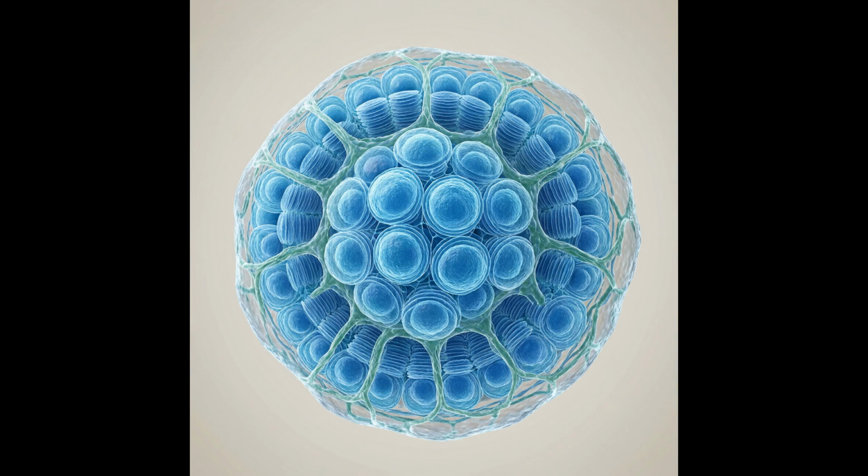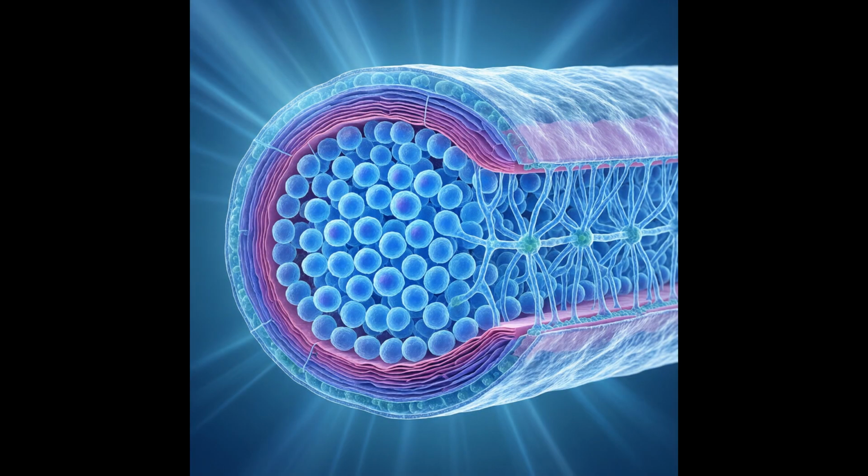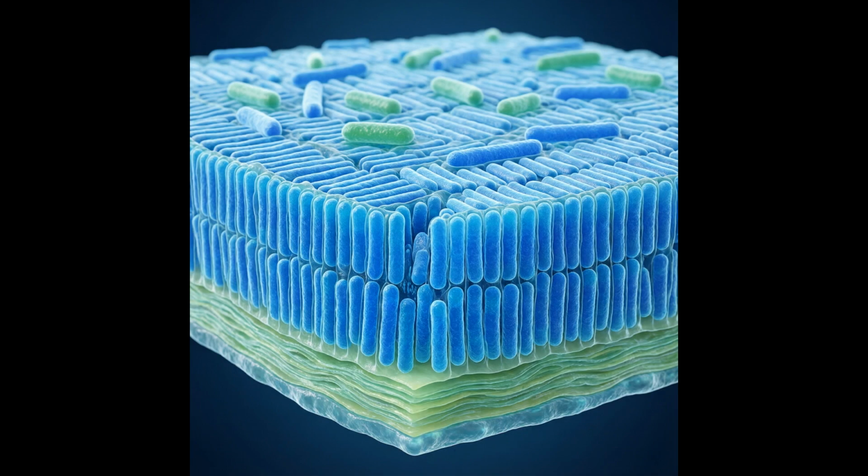We begin by examining how individual bacterial cells organize themselves into a structured three-dimensional community rather than remaining as isolated entities. The extracellular polymeric substances function as a physical scaffolding material that binds cells together and maintains the colony's structural integrity against environmental forces.